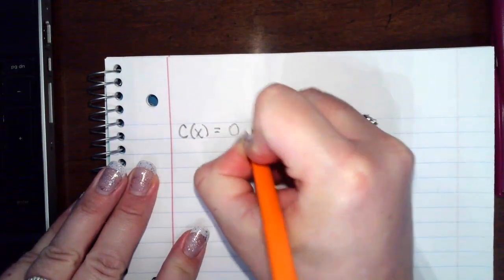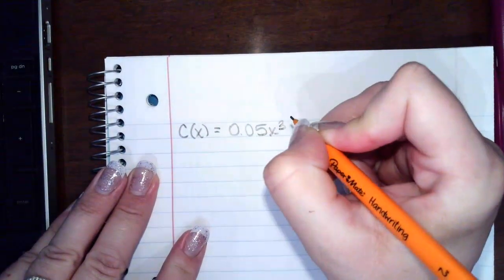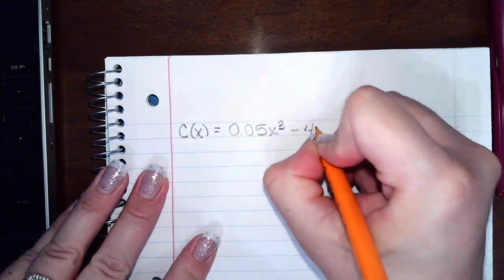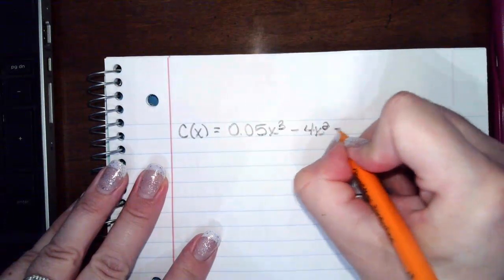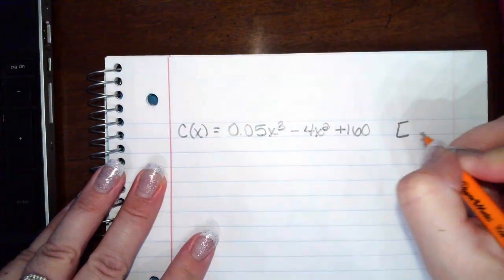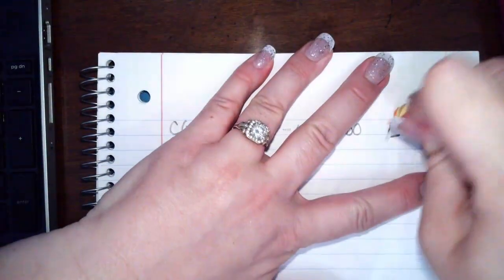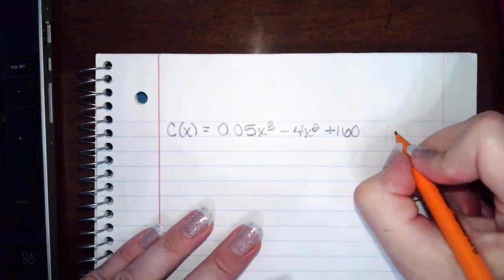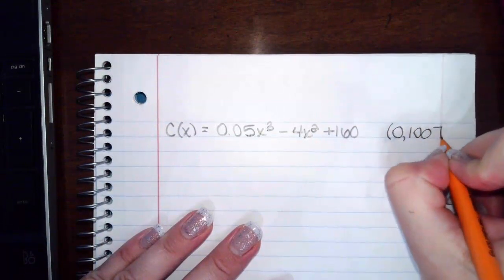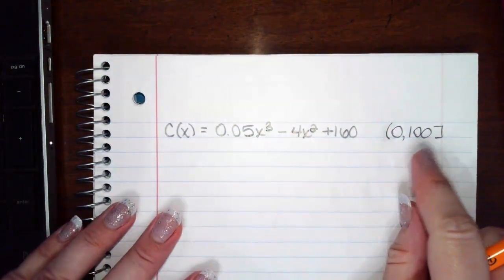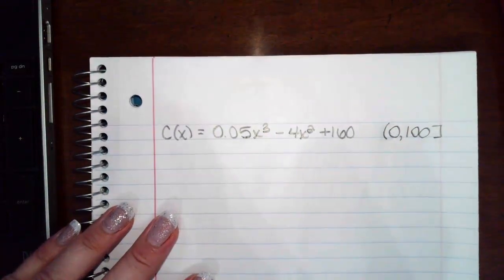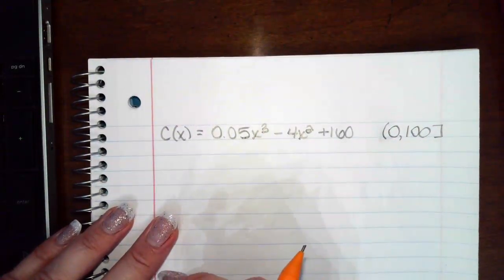All right, the next problem, we're making some widgets. The cost for producing X widgets is given by C of X equals 0.05 X to the third minus 4X squared plus 160X. We're given an interval where X is between 0 and 100, but we're not including 0, which, remember, means we'll have to test 100 in our answer. So determine the production level with the lowest average cost per widget.